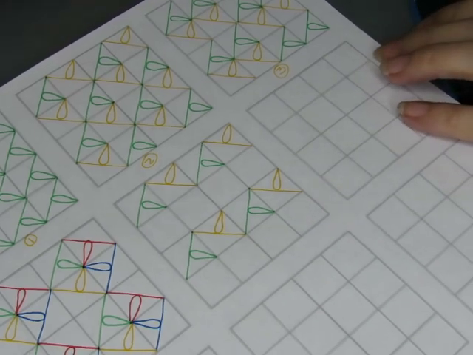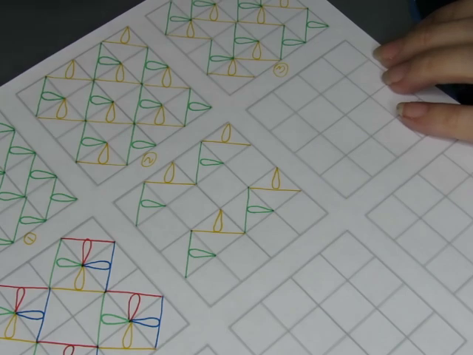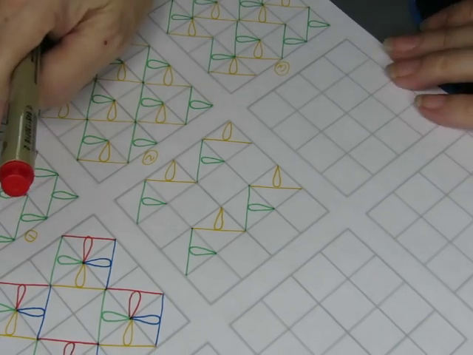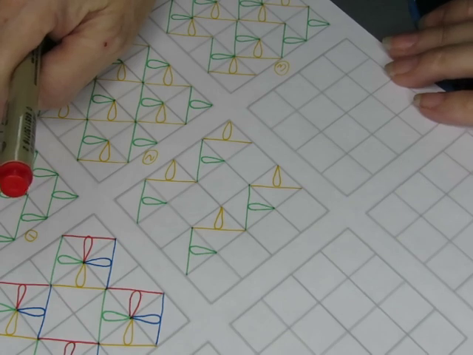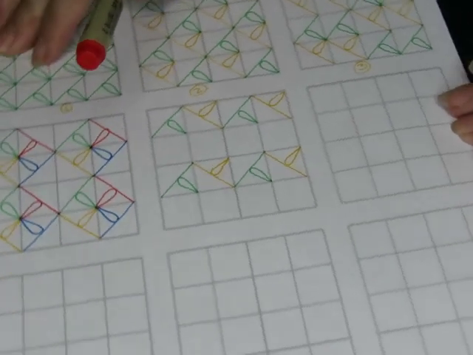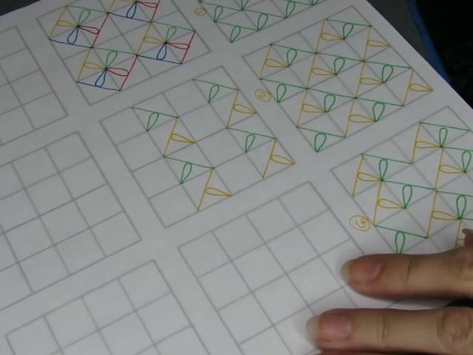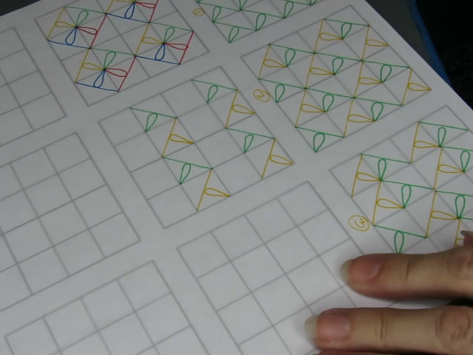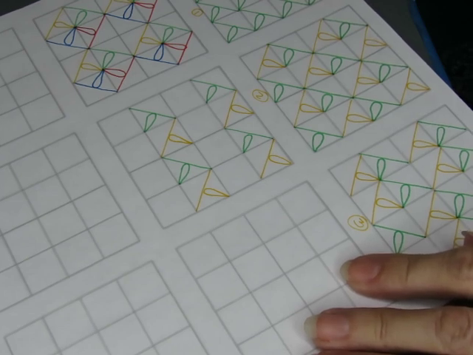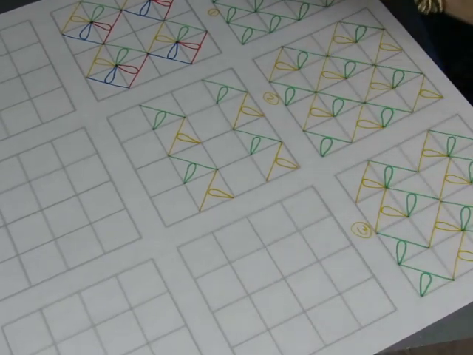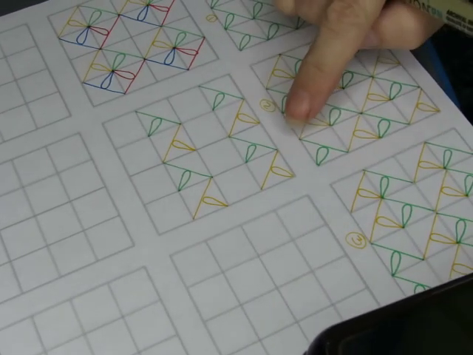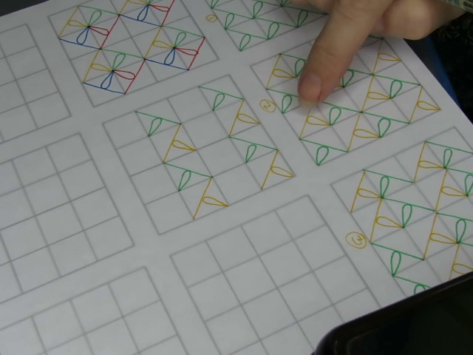Then we're going to use the red as upside down one. Yeah, it would have been easier if I had moved my colors the other direction, wouldn't it have been? Yes, it would have.